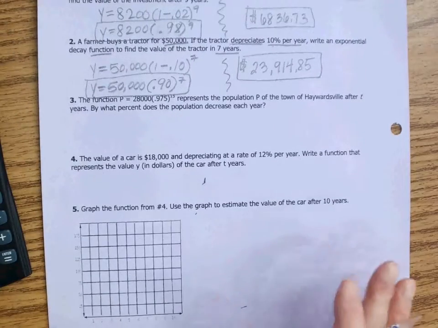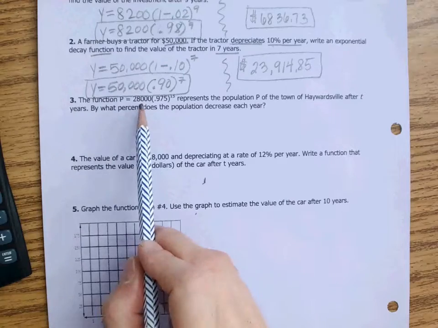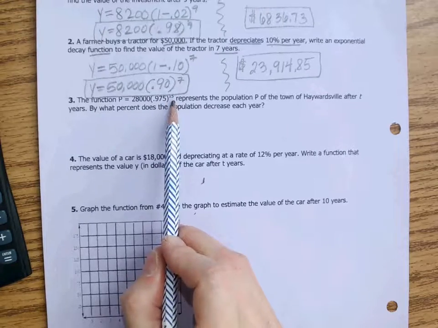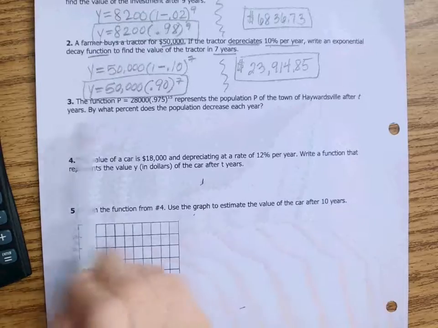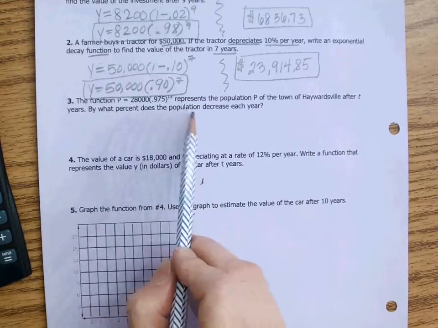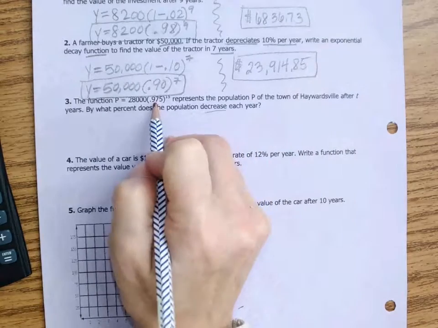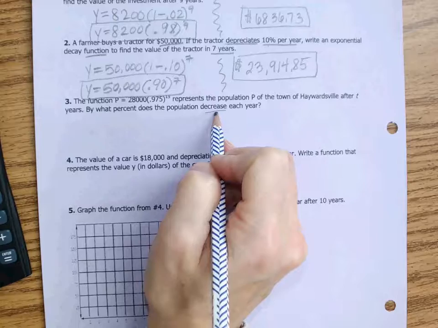And then we'll just do number 3. For number 3, the function p equals 28,000 times the quantity 0.975 to the power of t. It represents the population p of the town of Haywardsville after t years. By what percent does the population decrease each year? So we know it's a decrease because it's less than 1, but they're pointing out again that it is a decrease.